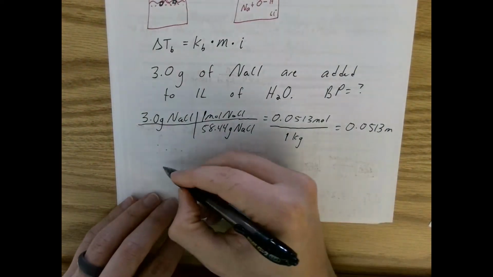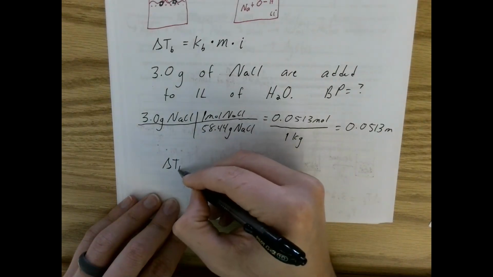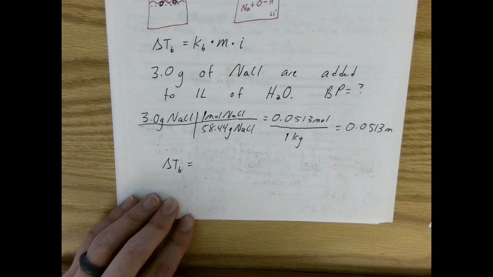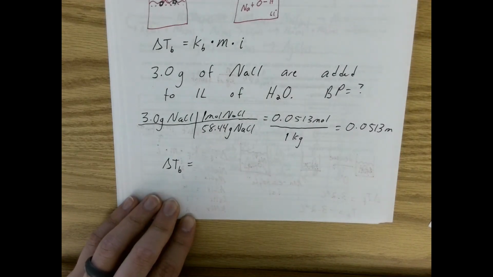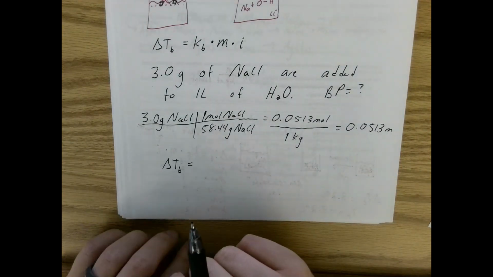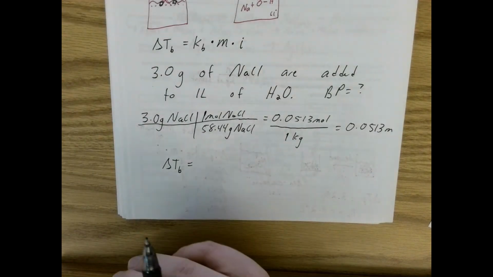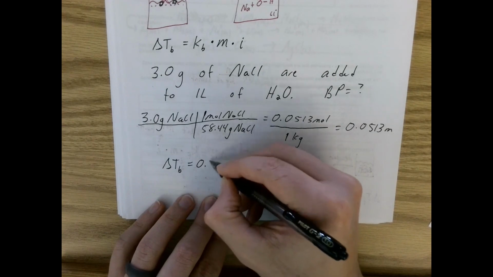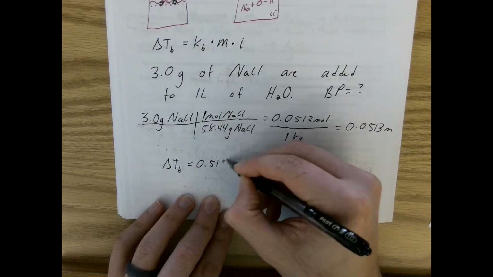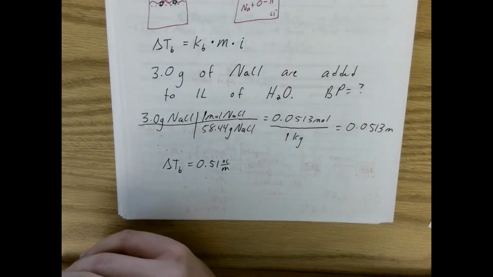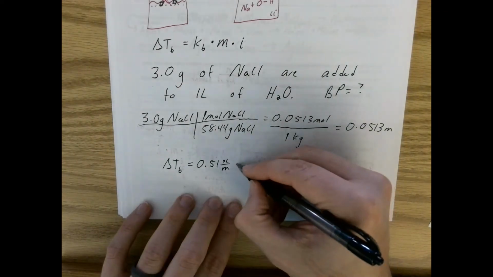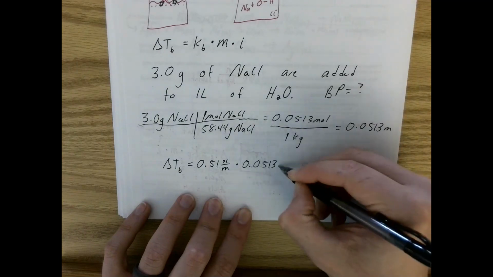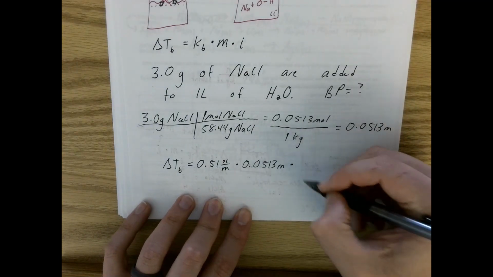So then I can say delta TB. What's my KB value for water? What's the molal boiling point elevation constant? Not the boiling point, the constant. Oh, okay. 0.512. So 0.51 degrees Celsius per molal, just from the table, times 0.0513 molal. What's my i value?